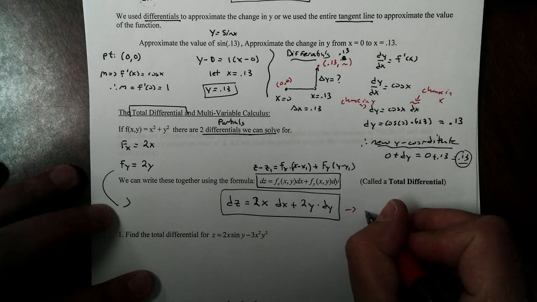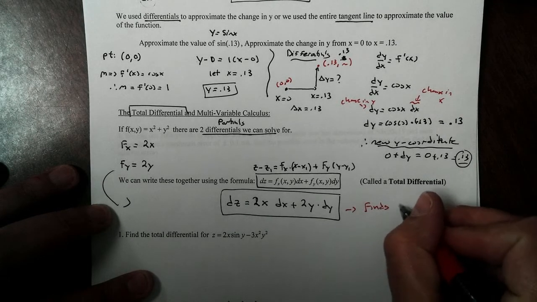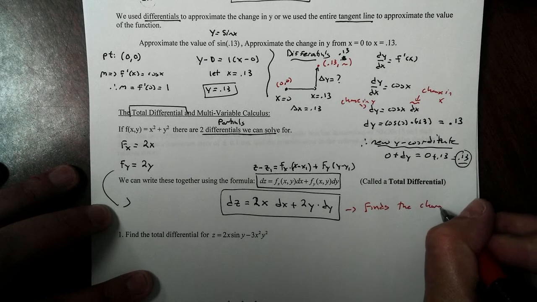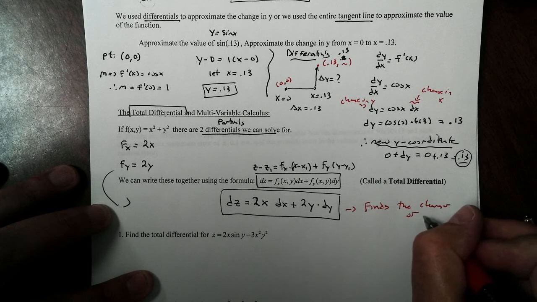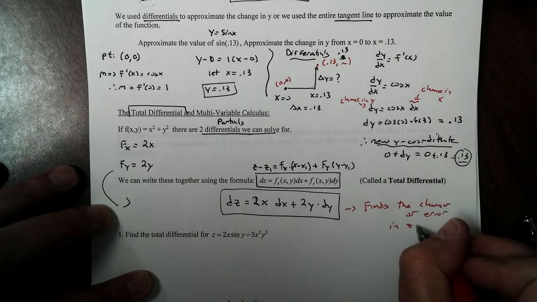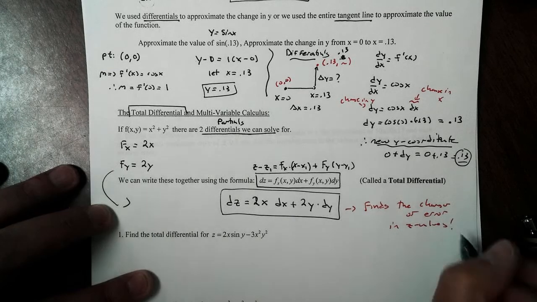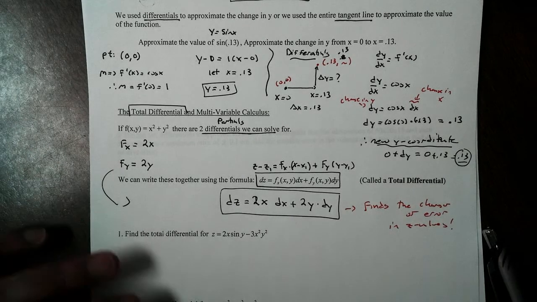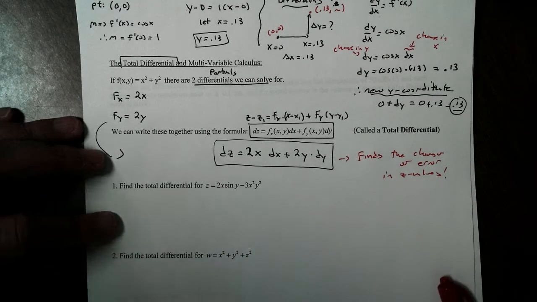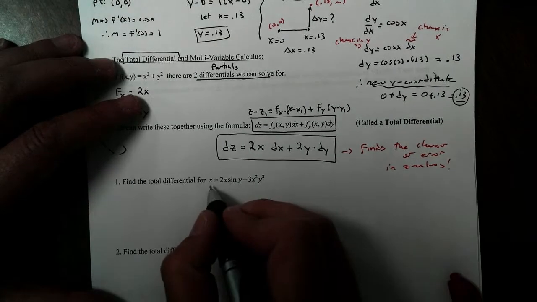This gives us the change, or error, in the z values. That's going to give us the change or the error in those values. So let's take a look. Let's find another total derivative.